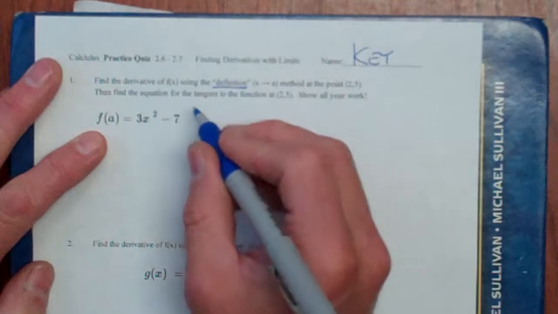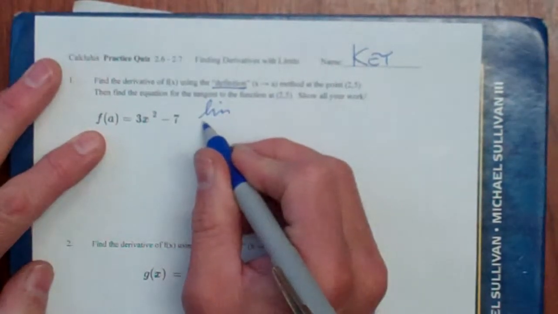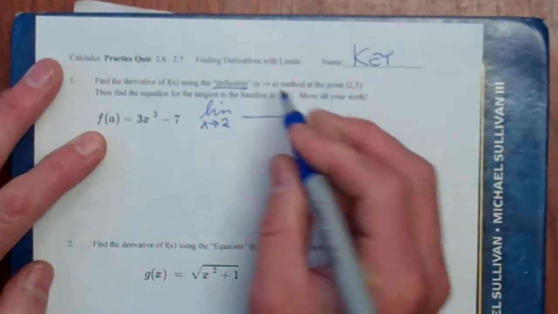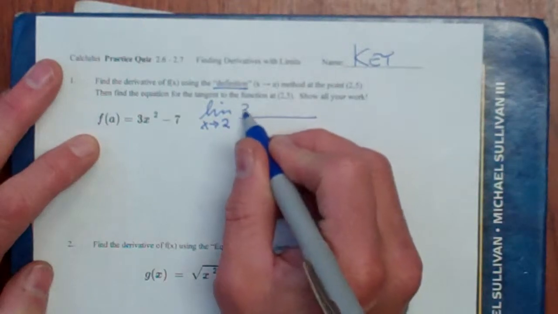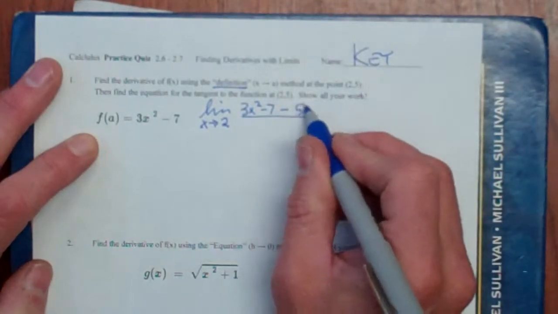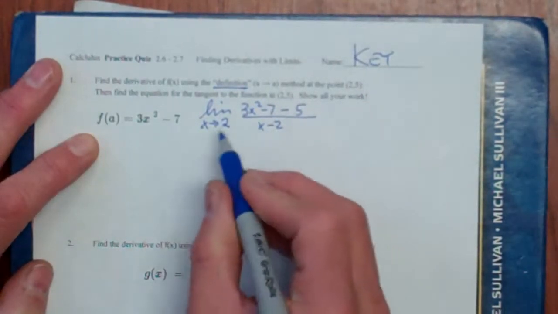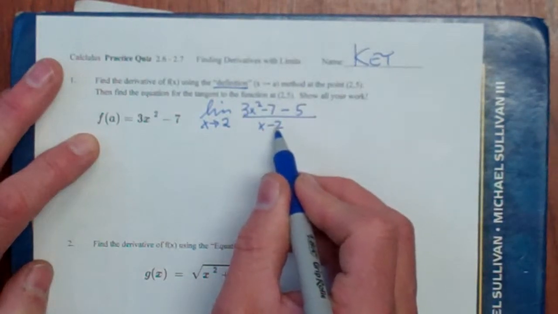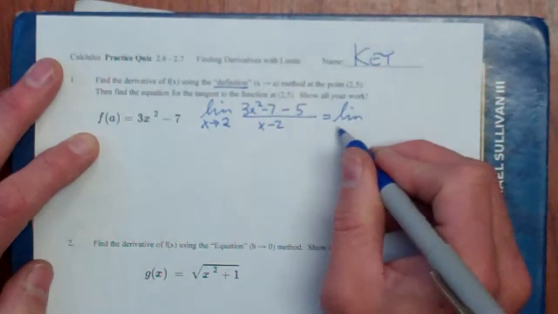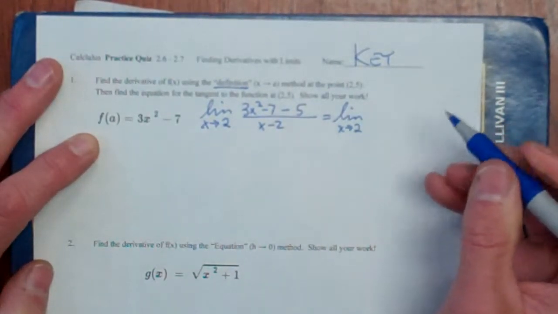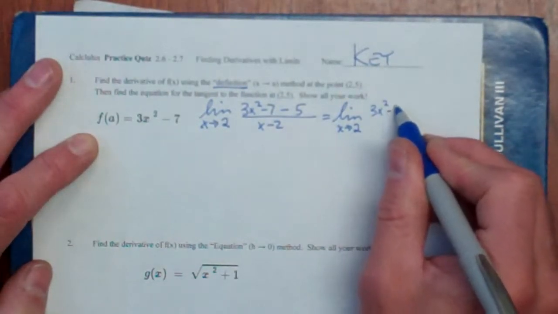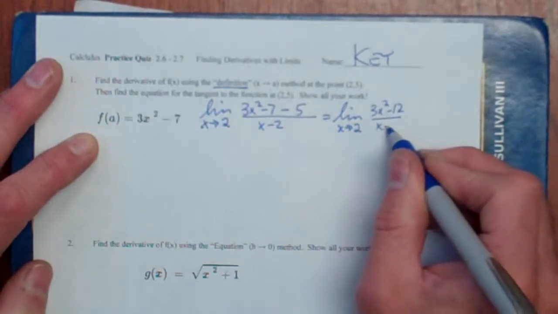So the definition is based on the idea of the limit as x approaches that fixed point. In this case it's 2, and then it's f of x, which is 3x squared minus 7, then minus f of 2, which is 5, all over x minus 2. Okay, and of course I can't plug in 2 because I get 0 in the denominator, so I've got to do some fancy algebra to make this all work, and we know that it is always going to work because that is the way it is in this sort of problem. So I've got 3x squared minus 12 all over x minus 2.